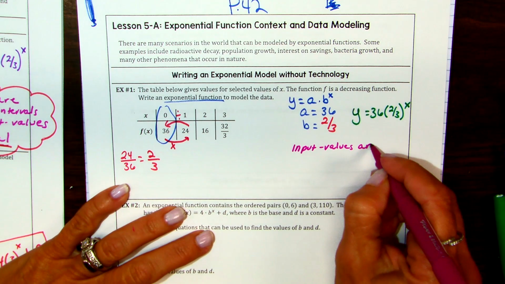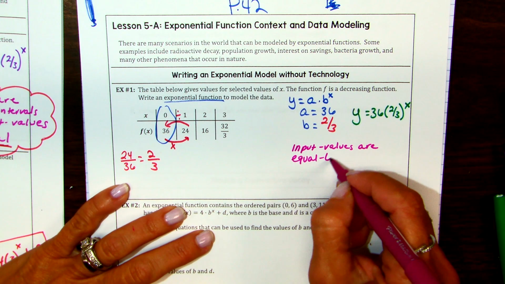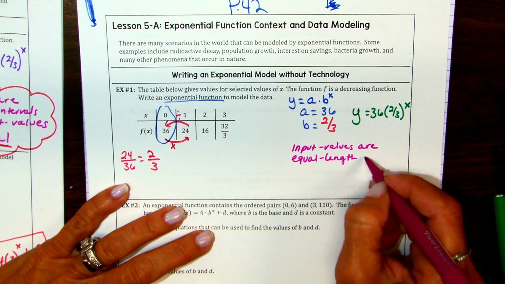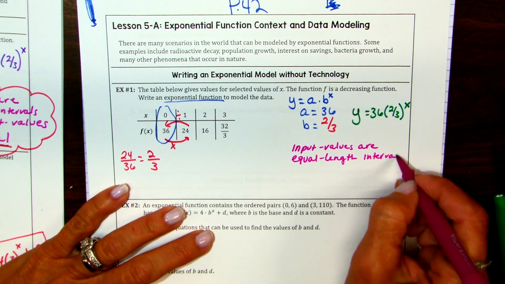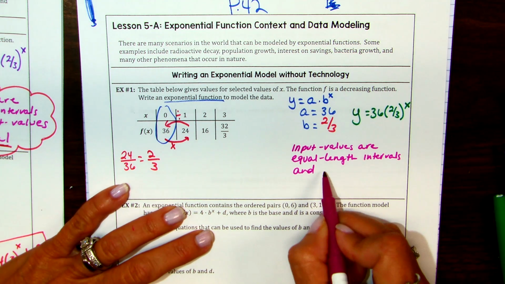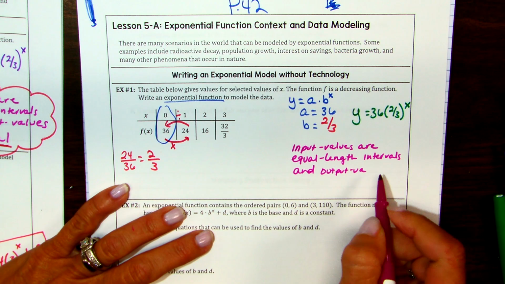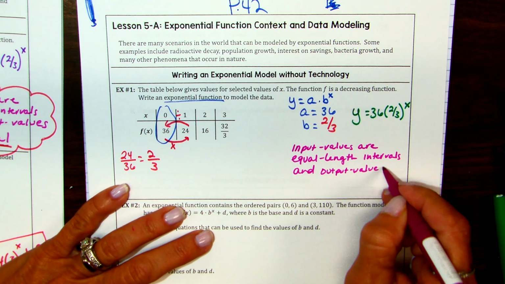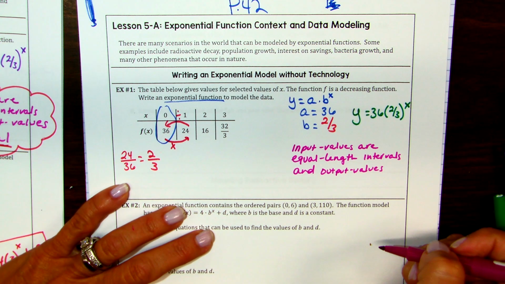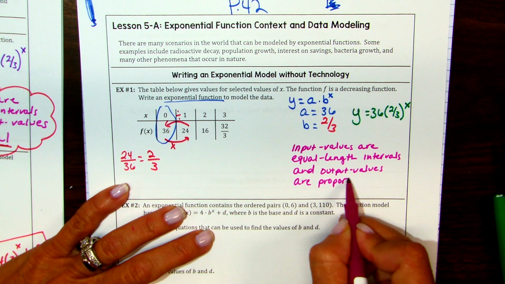Input values are equal length intervals, and so we're talking about the input values, the x's, and the output values, which are your y's. Could you have said the x values or y values? Yes, you could have. We're just trying to use a little bit more varsity math language here, are proportional. Okay, and I'm going to explain that. I want to give you a second to write it.